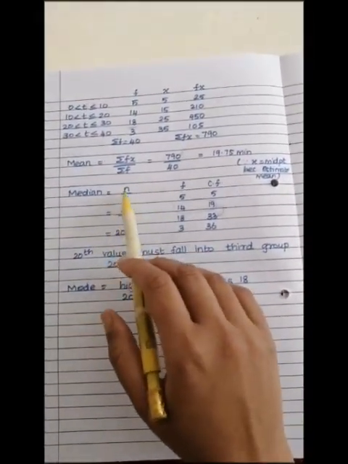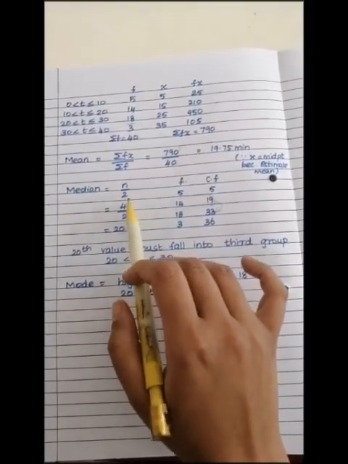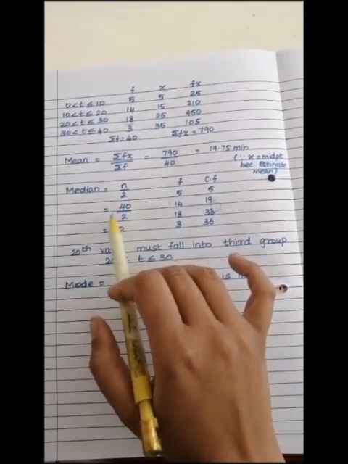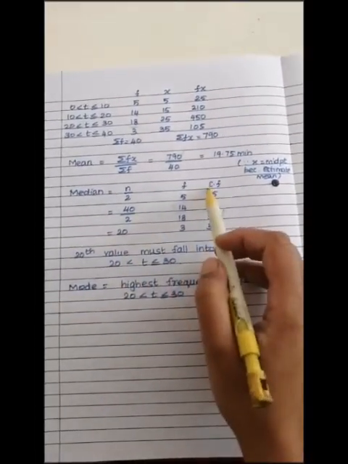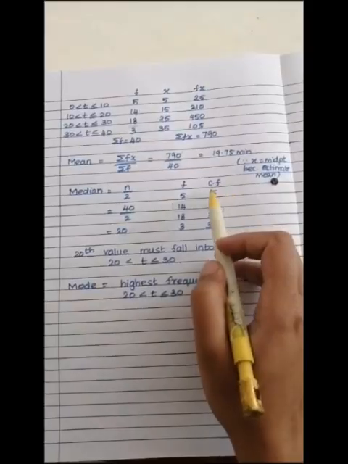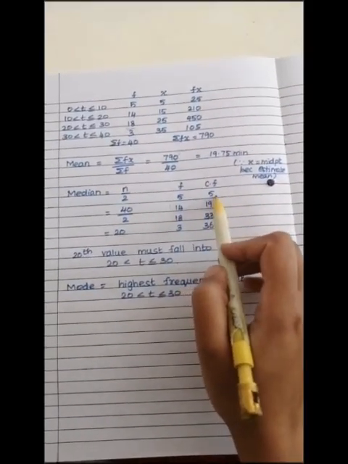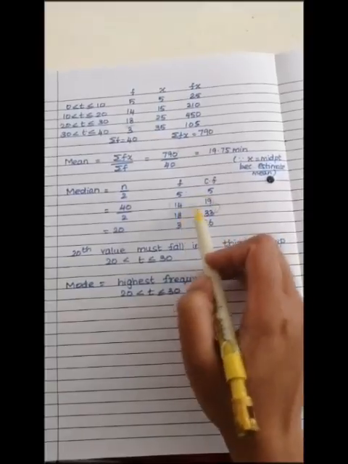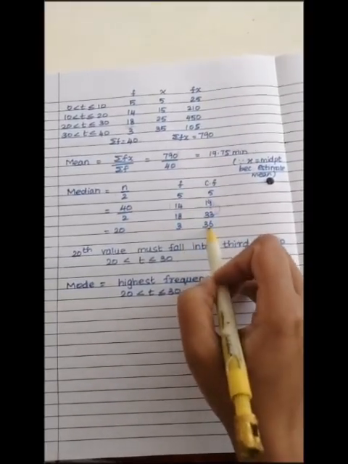Median is equal to, we know the formula, n divided by 2. N is 40, divided by 2 is equal to 20. Here we have to find the cumulative frequency. The first frequency is always the same, so 5 plus 14 is 19, 19 plus 18 is 33, 33 plus 3 is 36.